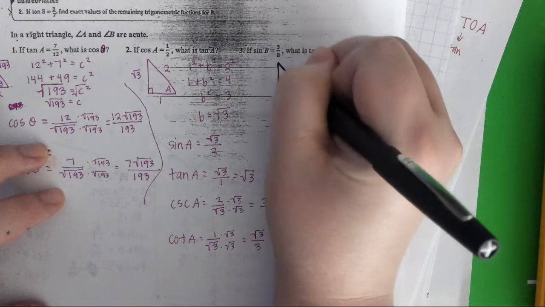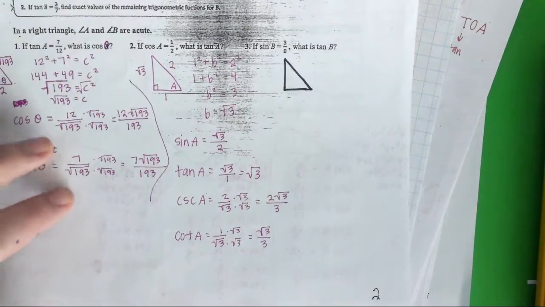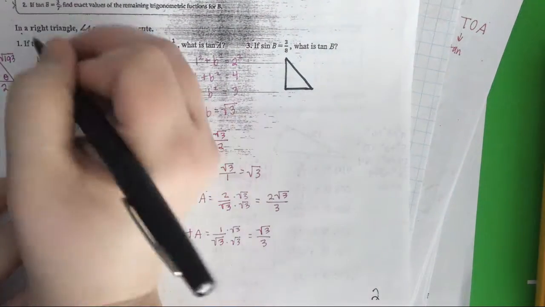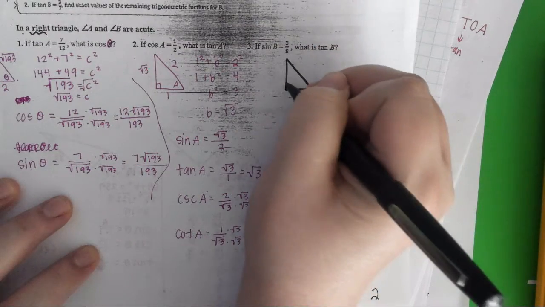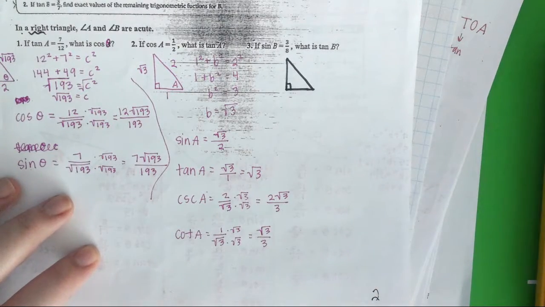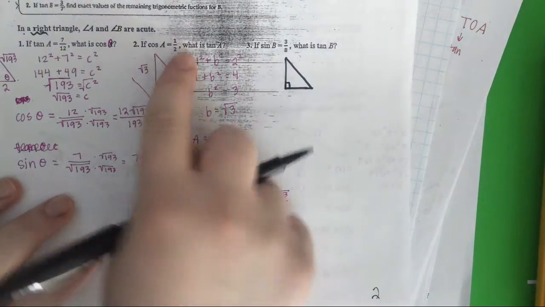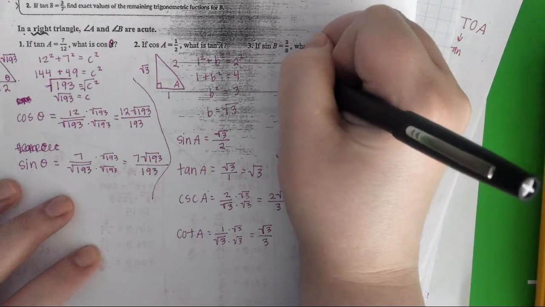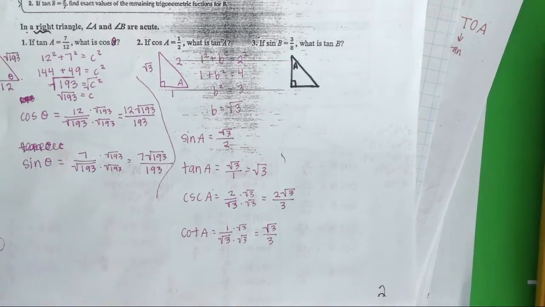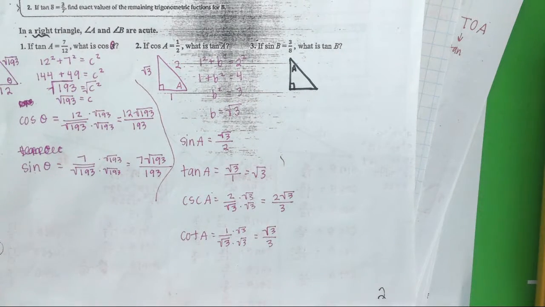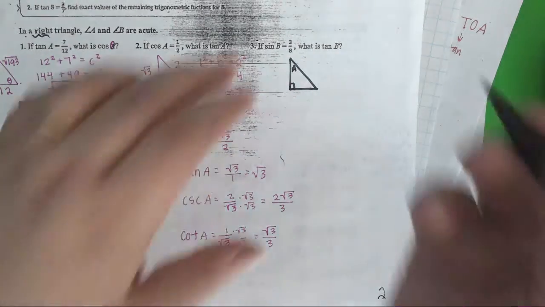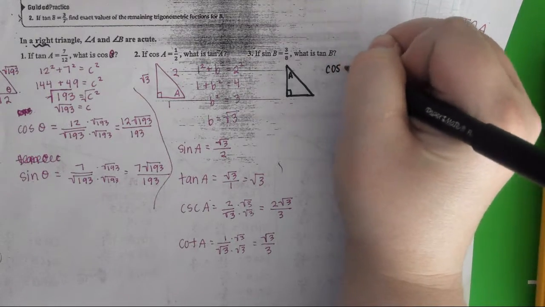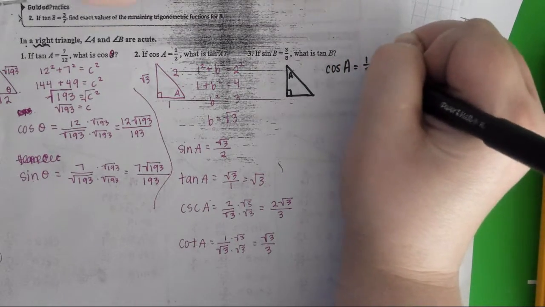Okay, so it told me in the problem that this is a right triangle, so I know there is a right angle somewhere. And they've apparently named one of the angles A. So she put her A down here. I'm going to be rebellious and put my A in the other corner. Does not matter. They told me in the problem that cosine of A is equal to 1/2.